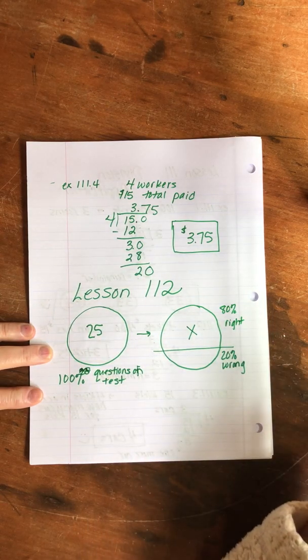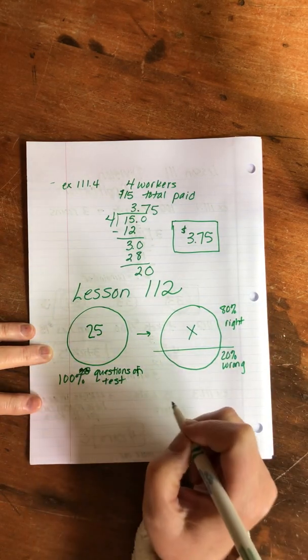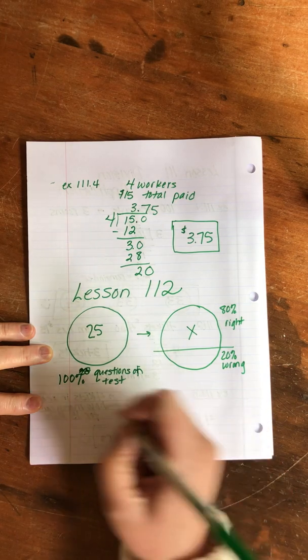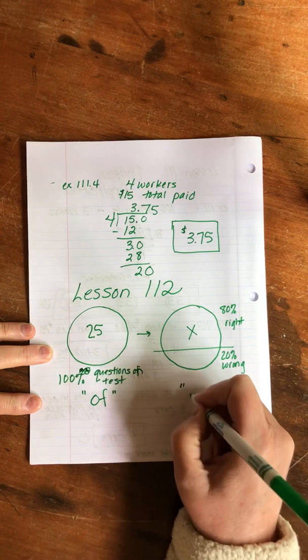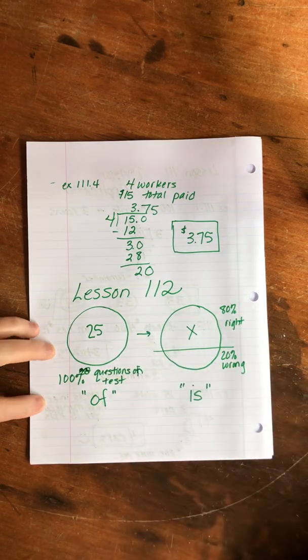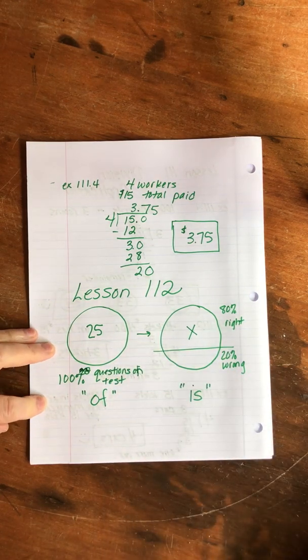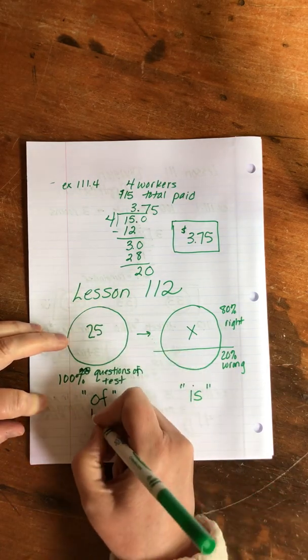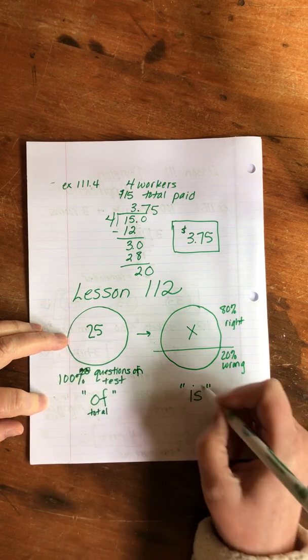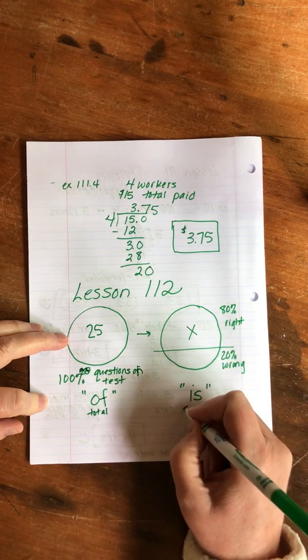There is a cool little formula. But I have to add one more. This sounds kind of confusing, but when you see enough problems, you'll realize it makes sense. This group is called the of group. It's the total group. And this group is called the is group.